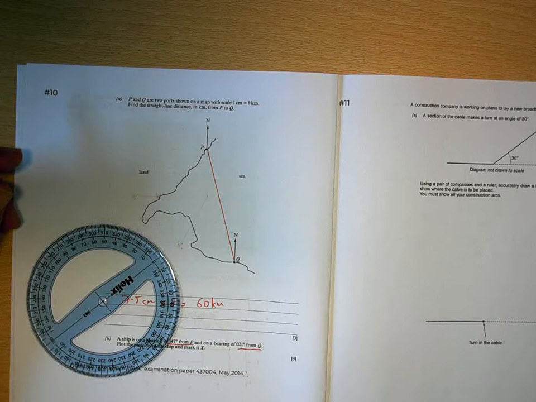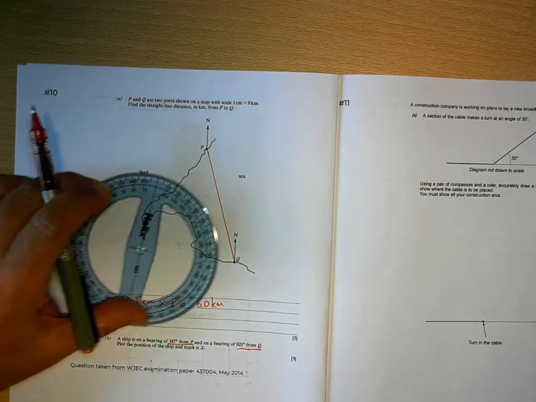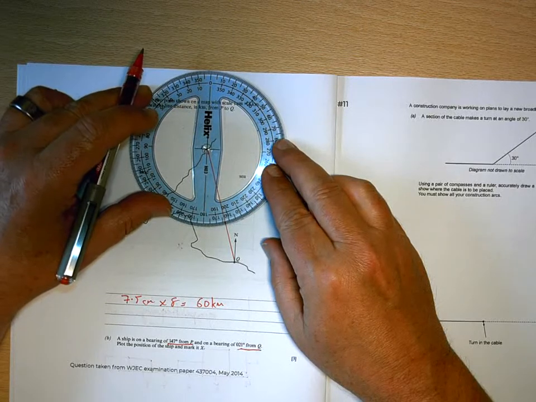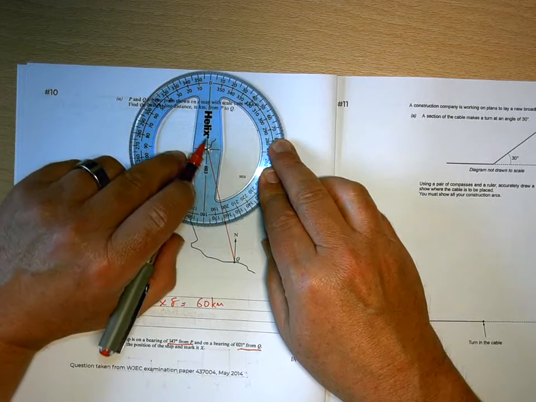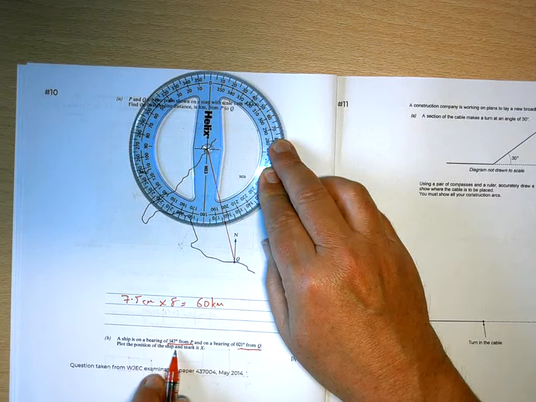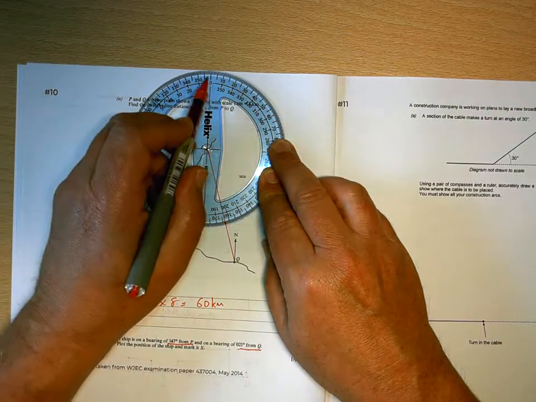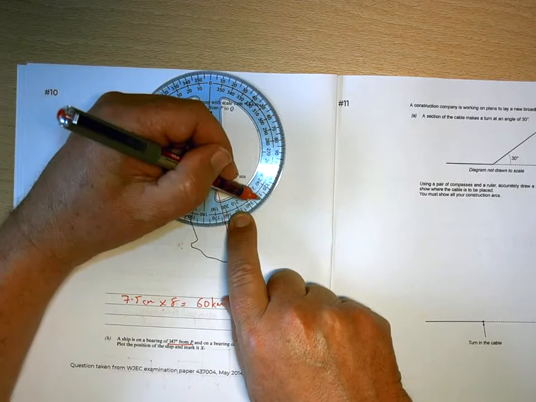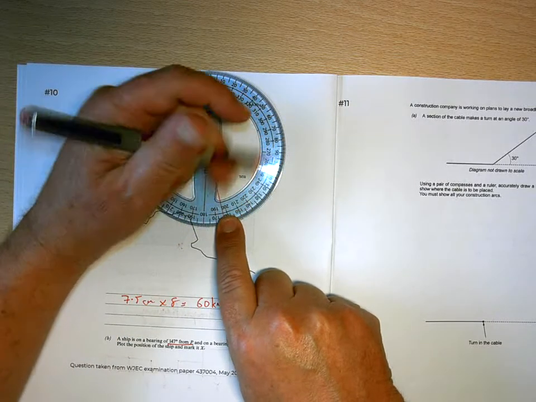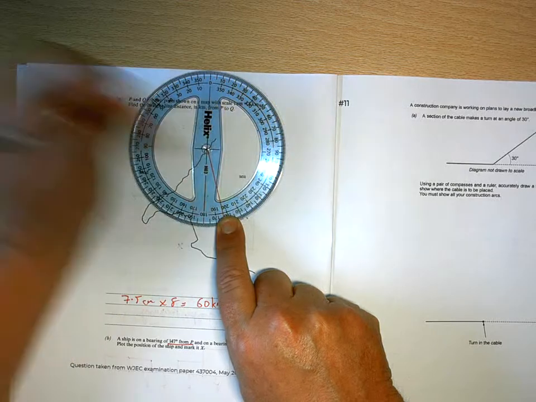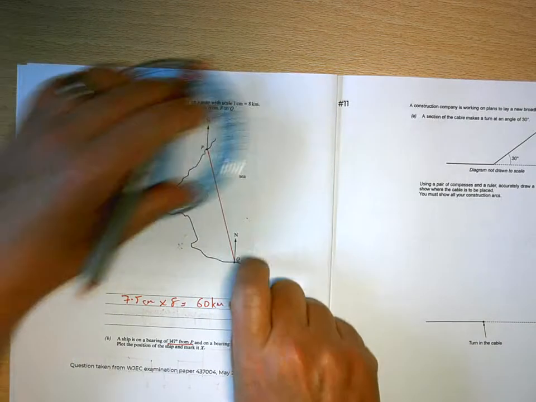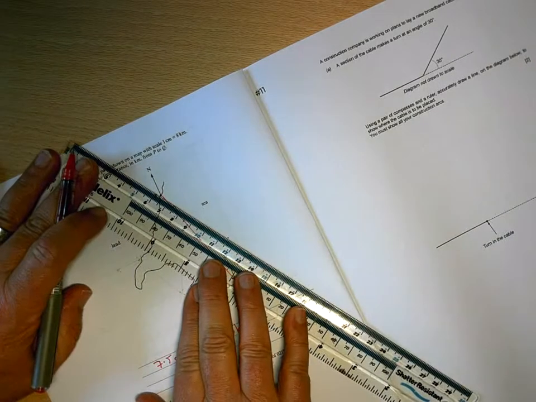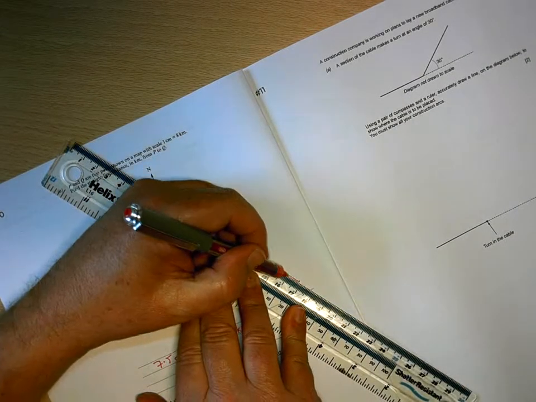So from P means I put the center of the measurer on P and I line the 0 up with north, and then I'm measuring 147. So I'm counting around from 0, 120, 130, 140, 145, so 147 is there. And I'm going to draw a line then, extending through that point that I just marked.